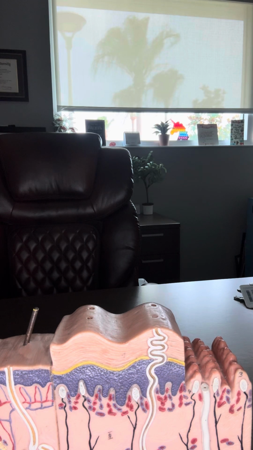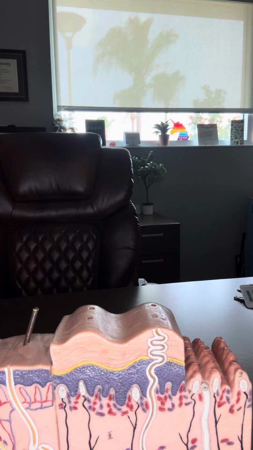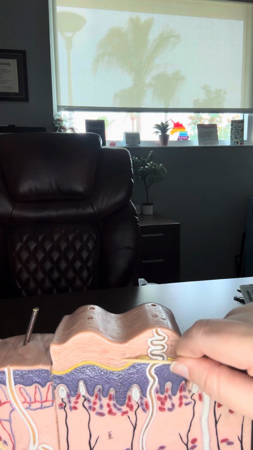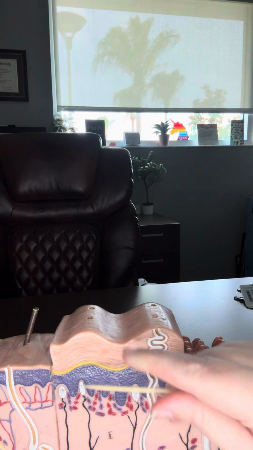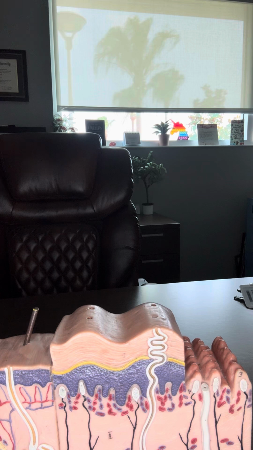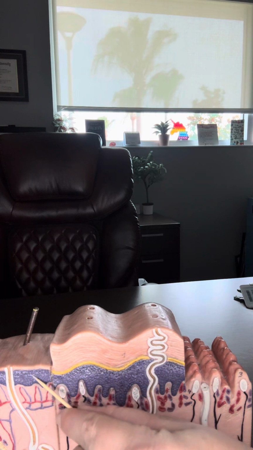We actually have two types of skin. Okay, we have thick skin and we have thin skin, and you can literally see the difference in the epidermis here. In thick skin, we have a much thicker stratum corneum. We also have this extra layer here called the stratum lucidum, and you don't see that over here because this is our thin skin.